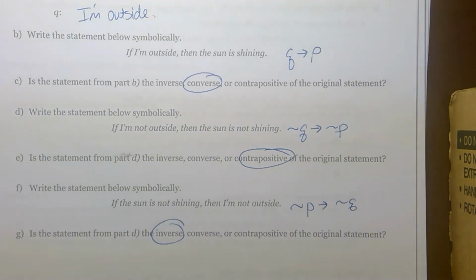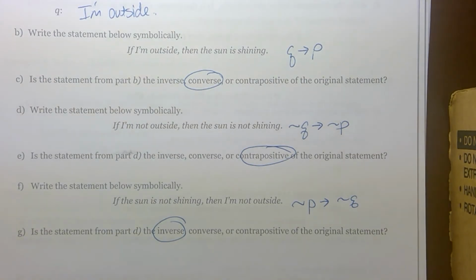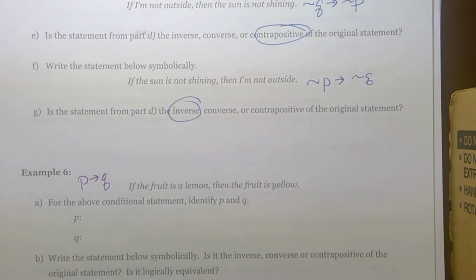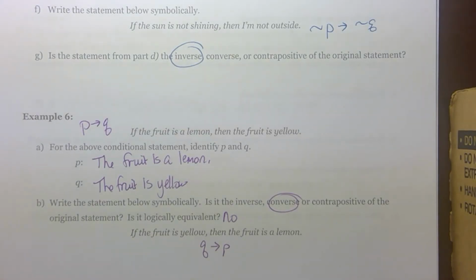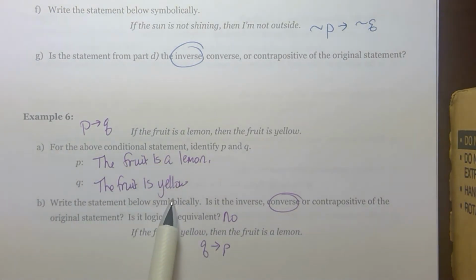Example 6, we're doing about the same thing. Example 6 wraps around to the next page. So go ahead and pause the video knowing that this is my conditional statement. Fill in all the parts for example 6, A through D, and then restart the video. All right, here we go. So for example 6, statement P, the fruit is a lemon. Statement Q, the fruit is yellow.